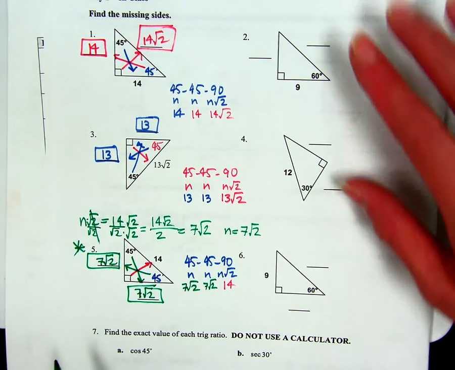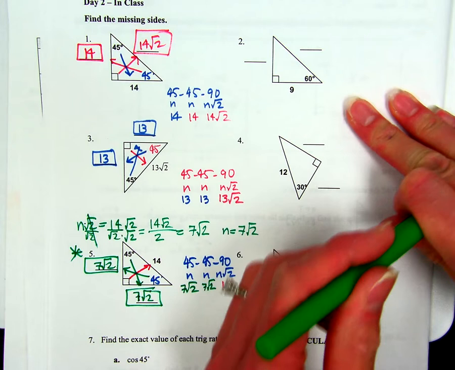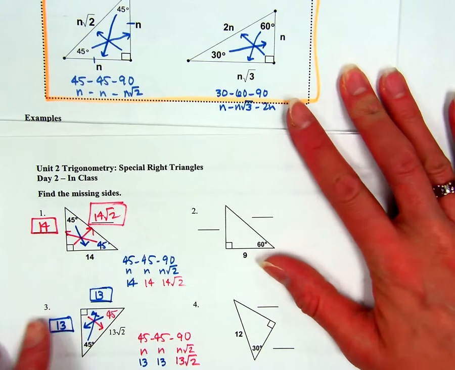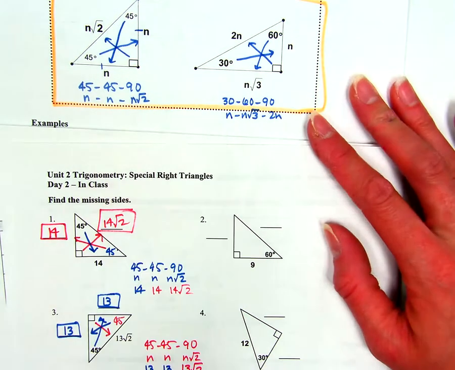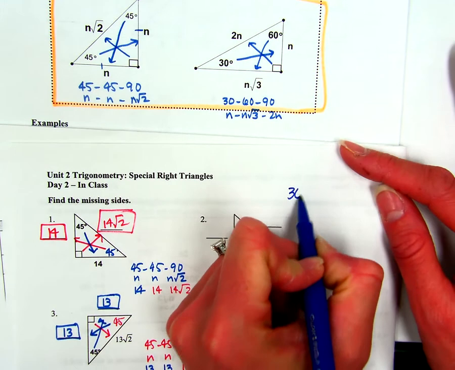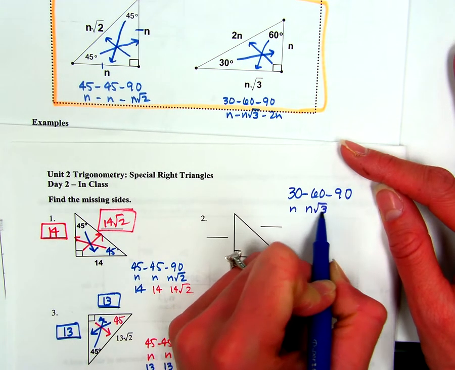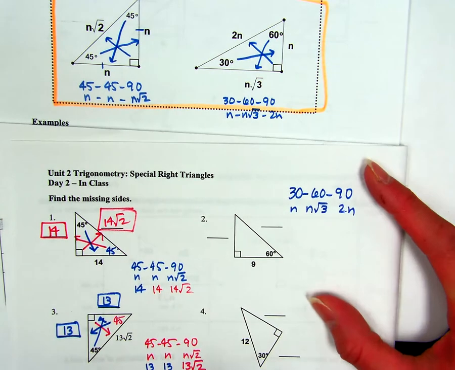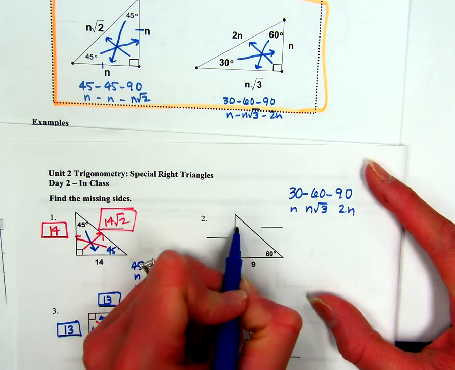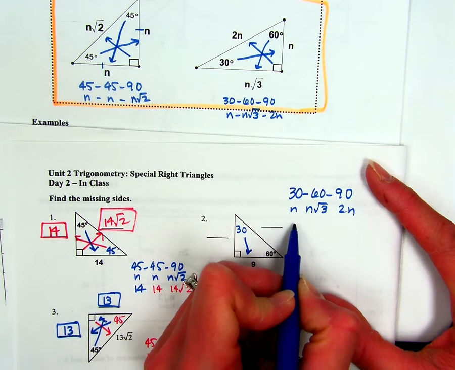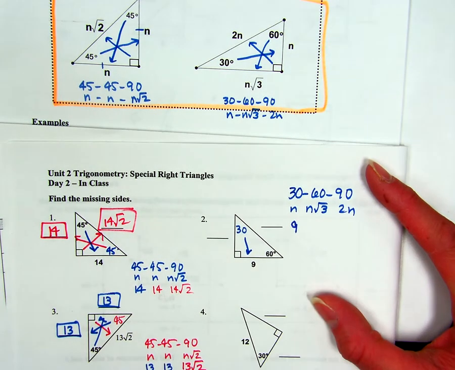All right, so let's go to the ones that have 30, 60, 90 triangles. So let's go back to this formula. We've got 30, 60, 90, so we're going to just write down 30, 60, 90, and we have n, n root 3, and 2n. They give us the side that's across from the 30-degree angle. So that's my n. So I'm going to put 9 here.